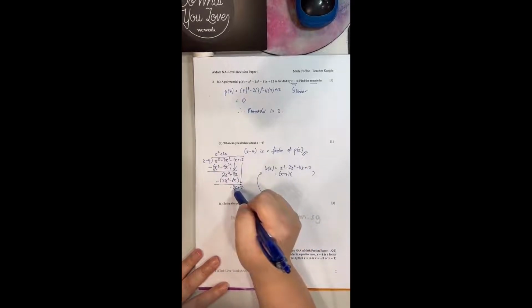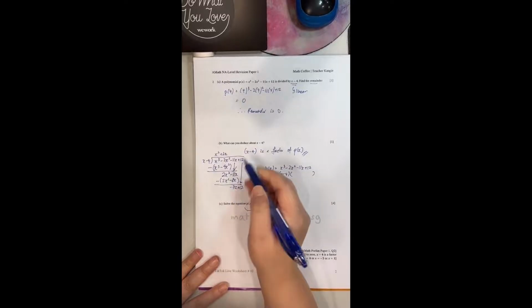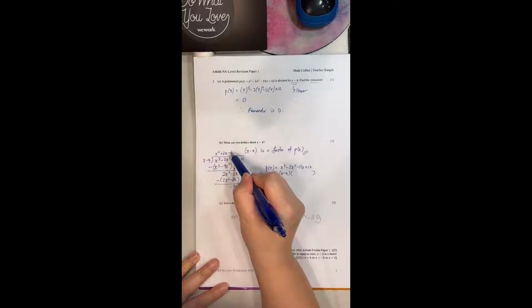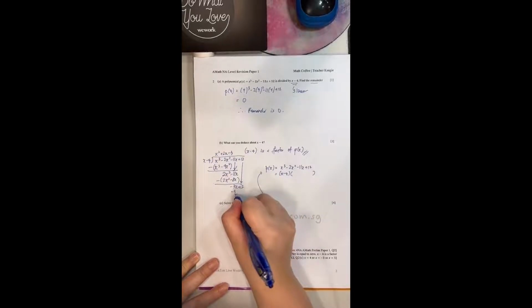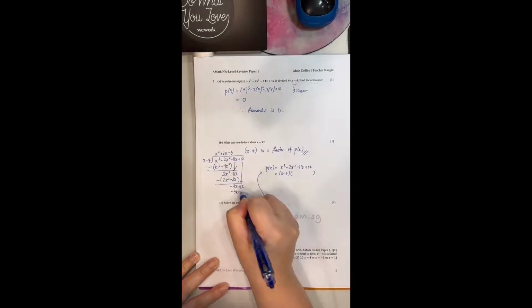Now you have to ask yourself, what multiplied by x gives me negative 3x? So I know I need negative 3. Negative 3 times x gives me negative 3x. Negative 3 times negative 4 gives me plus 12.